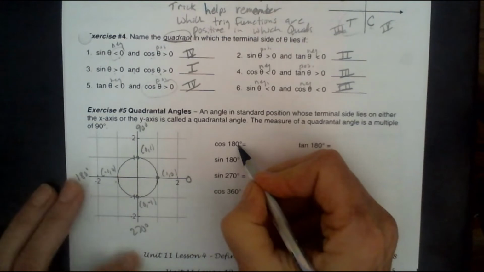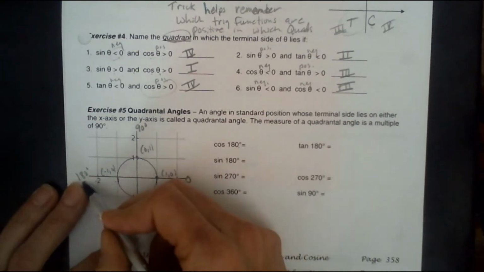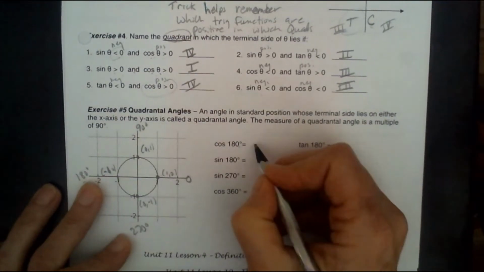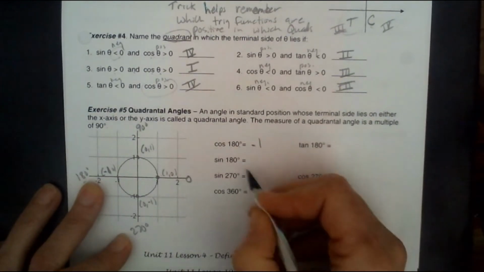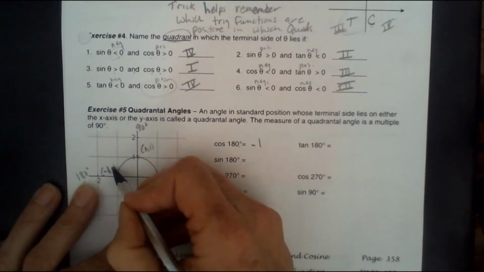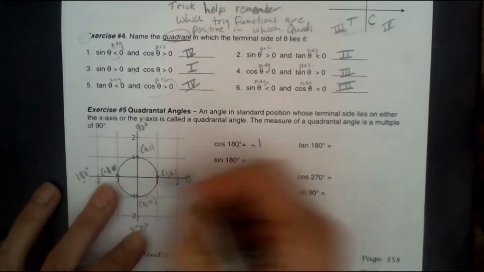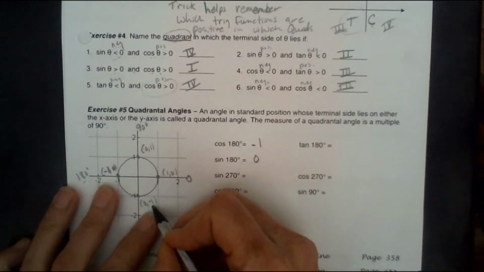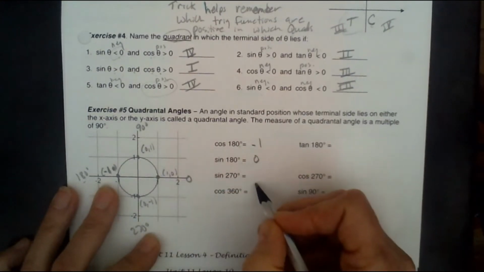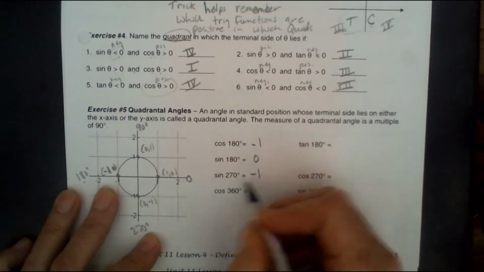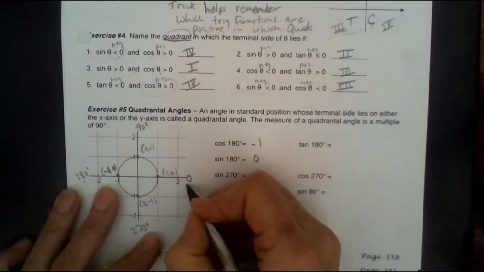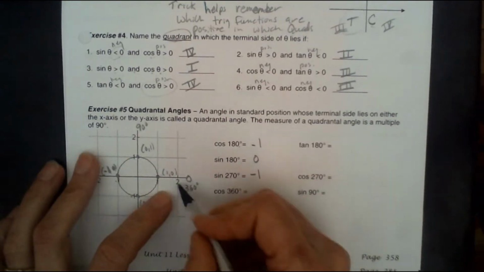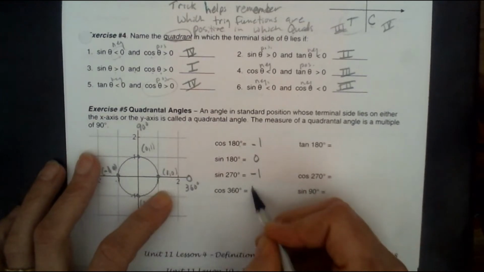If you want to know what the cosine of 180 degrees is, you go over to the 180. And because cosine is the x value in the unit circle, the cosine of 180 is -1. The sine of 180 is the y value of this point right over here, which is 0. The sine of 270 is the y value down at 270 degrees, so this value is -1. 0 and 360 degrees have the same sine and cosine values. So the cosine of 360, that's the x value, is equal to 1.